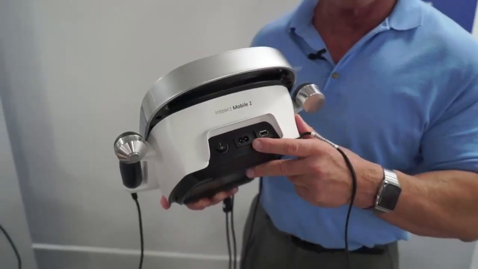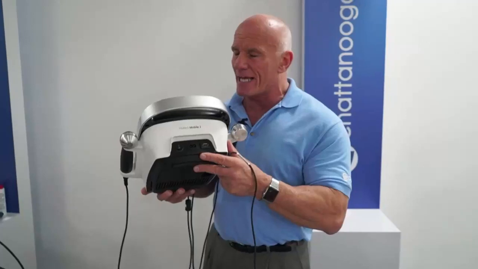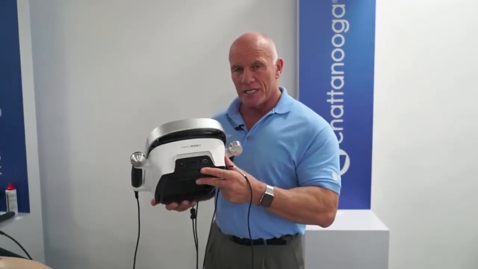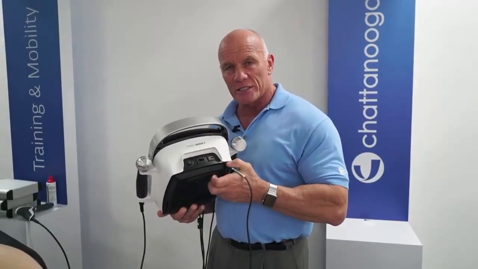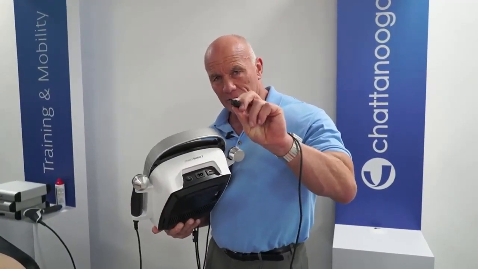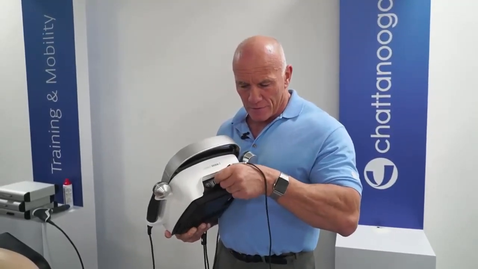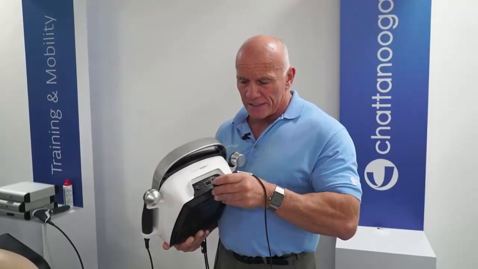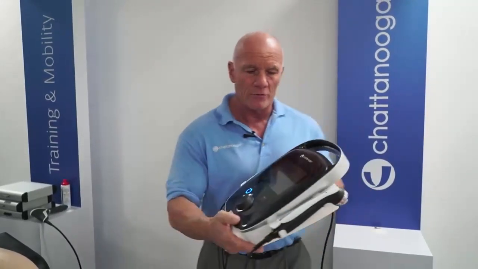The beauty of this new machine, and again, a unique feature to Chattanooga, is the earth is built into the machine. So we are the only manufacturer that's allowed to use these 2-pin plugs. So this is the only portable ultrasound that you're allowed to use in patients' homes now.